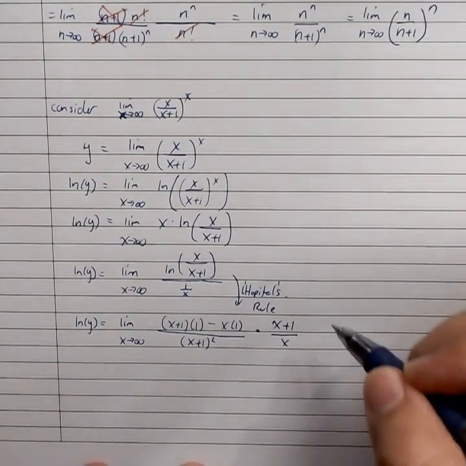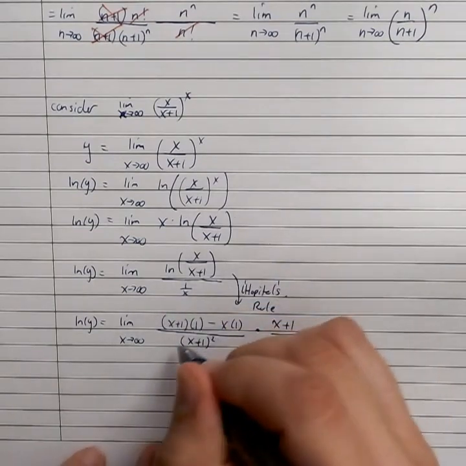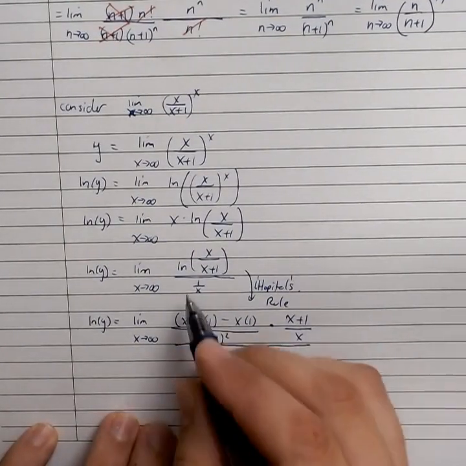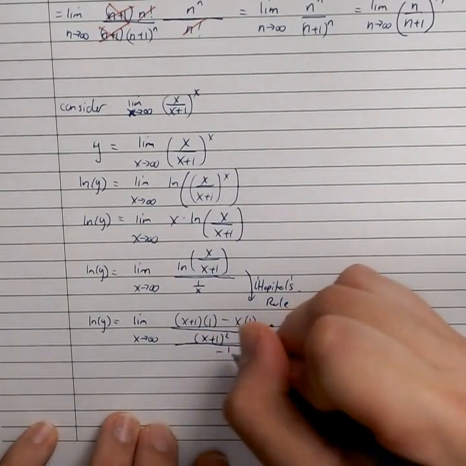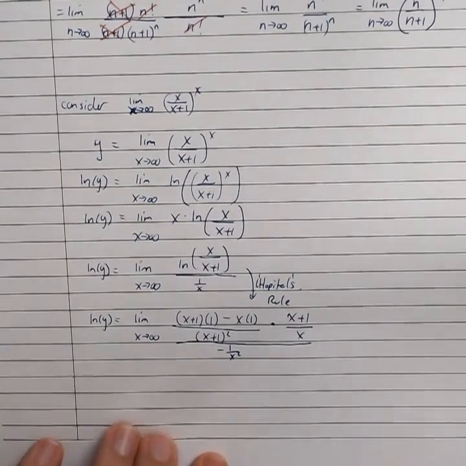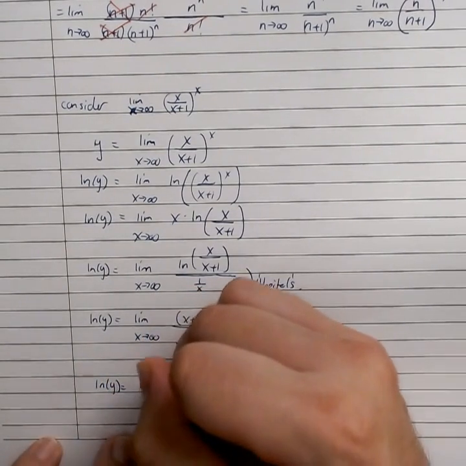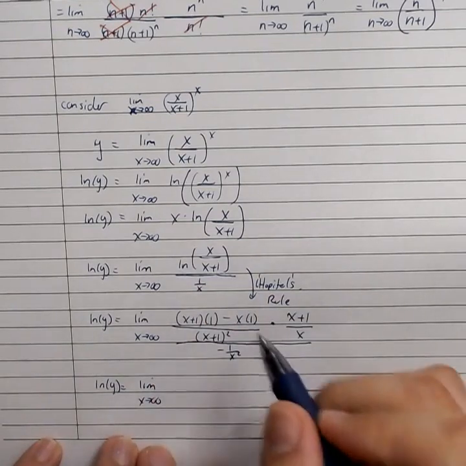Okay? And now, L'Hopital's rule says I take the derivative of the top, and I need to take the derivative of the bottom. Okay, well, that one's not too bad. The derivative of 1 over x is negative 1 over x squared. Okay, so now let's clean that up. This is going to give us the natural log of y equals the limit as x approaches infinity of, well, let's see here.